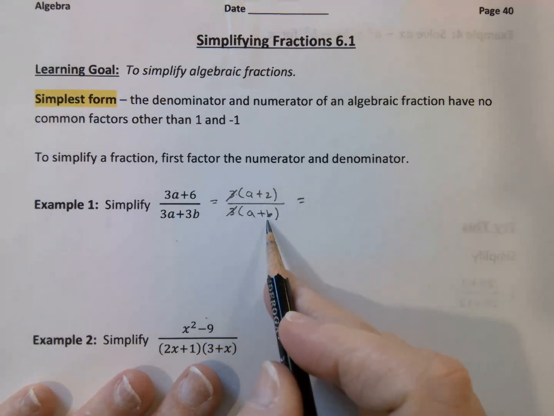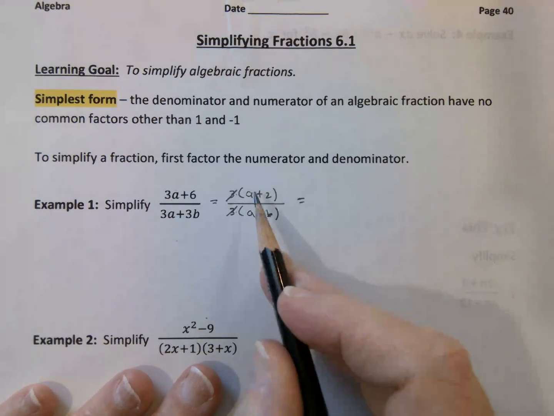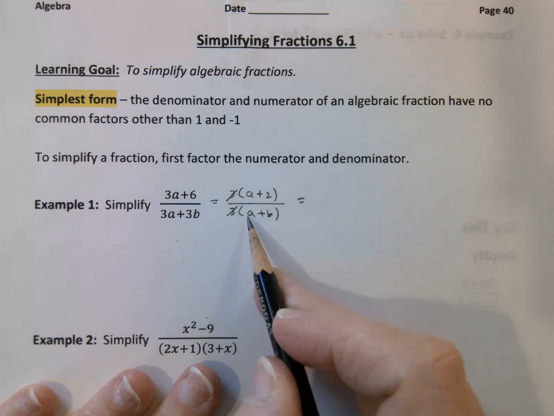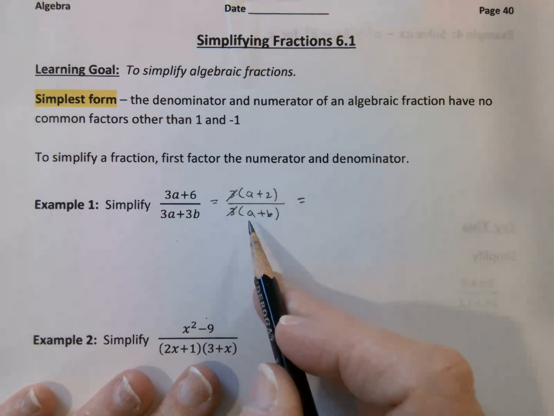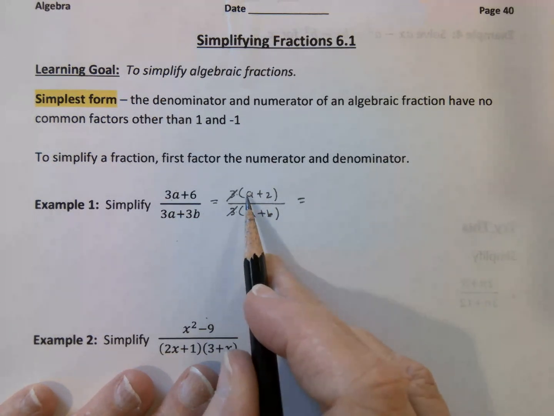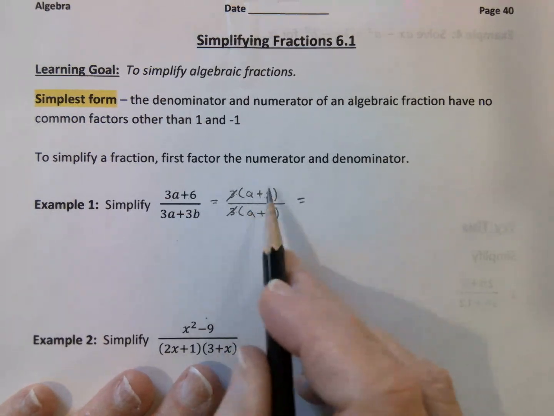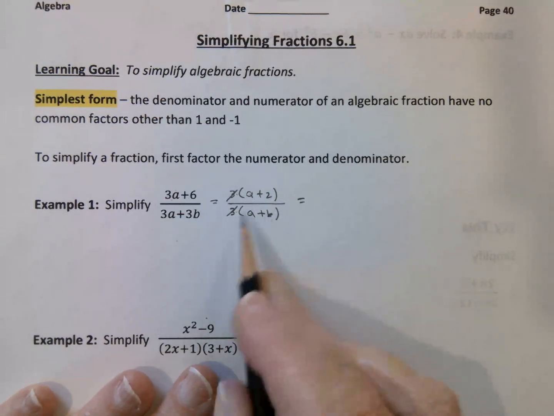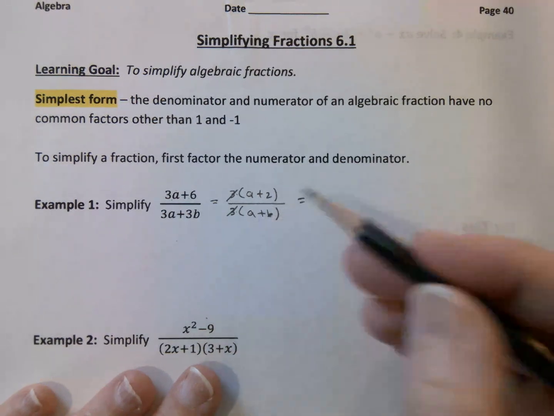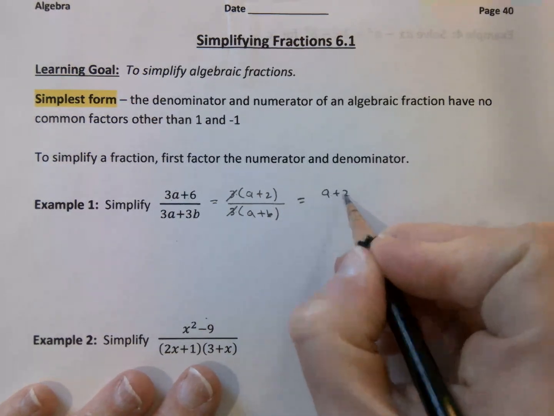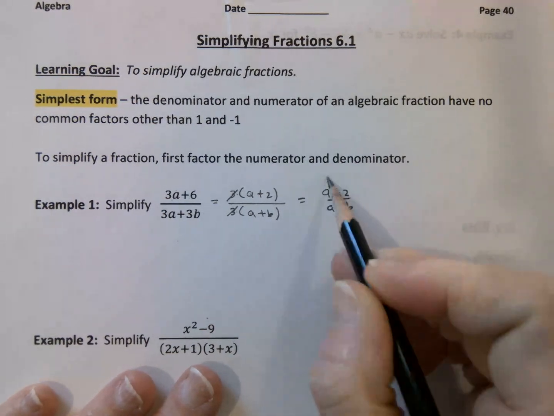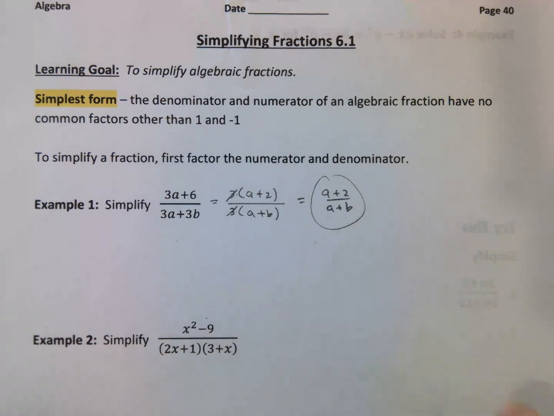A plus 2 and a plus b are not the same thing. I cannot cancel out these a's because the a's by themselves are not factors. The factor up here is a plus 2. A plus 2 is the entire factor, and a plus b is the entire factor. They're not the same, so I can't go any further. So that is my answer, a plus 2 over a plus b. It's super, super critical that you understand what a factor is and what you can and cannot cancel out.